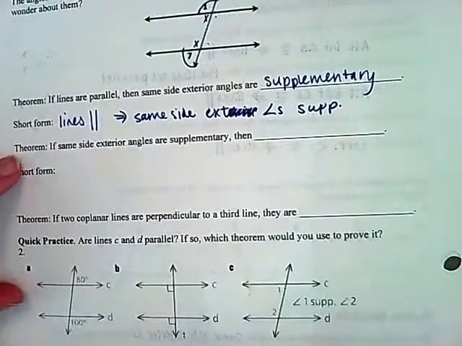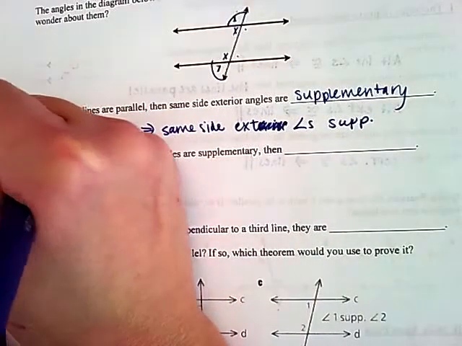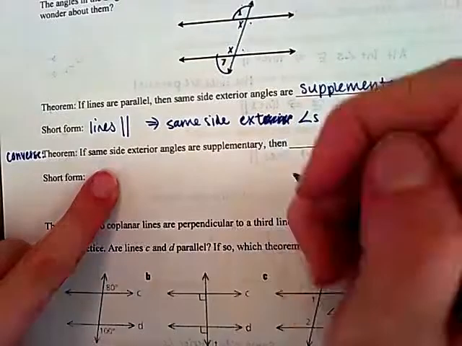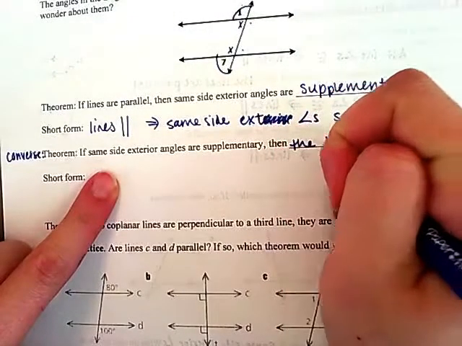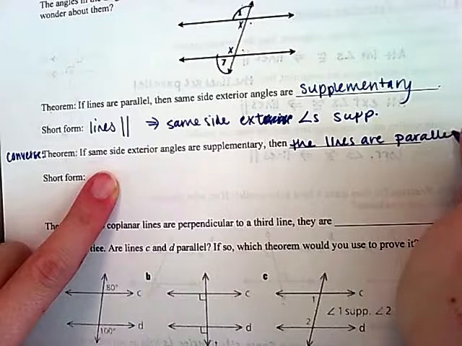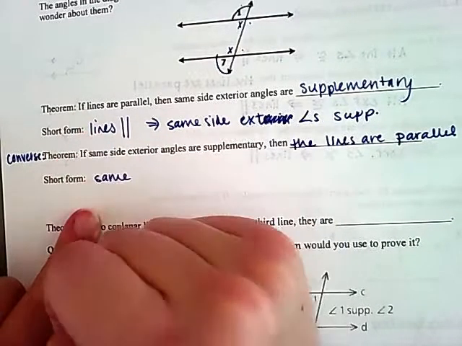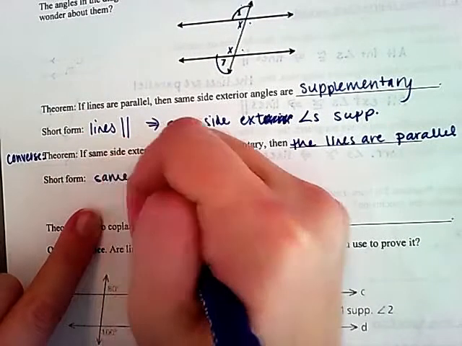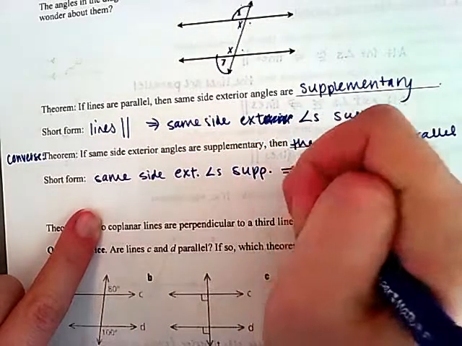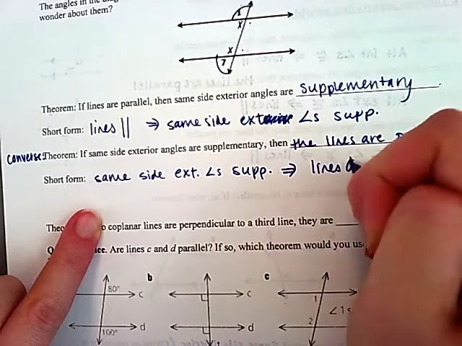Okay, and then we have the converse of the theorem. The converse, which says if same side exterior angles are supplementary, then the lines are parallel. And my short form would be, I'd write same side exterior first. Supplementary. That leads me to conclude the lines parallel.